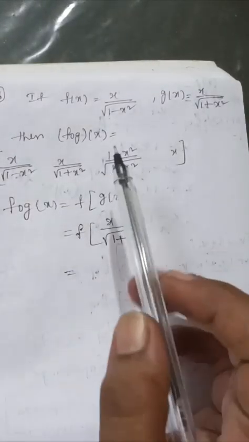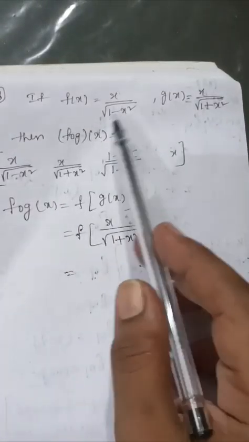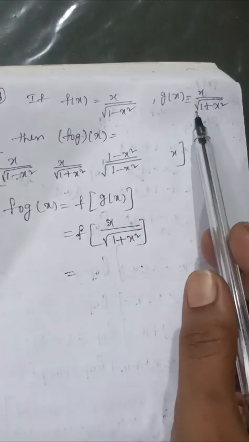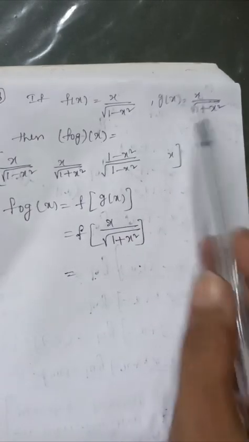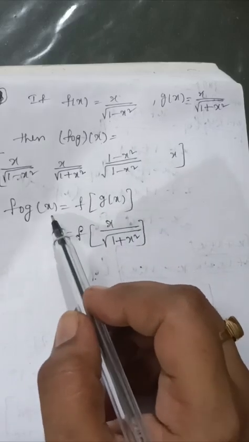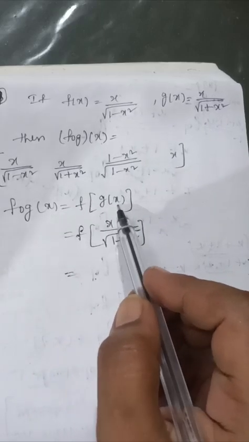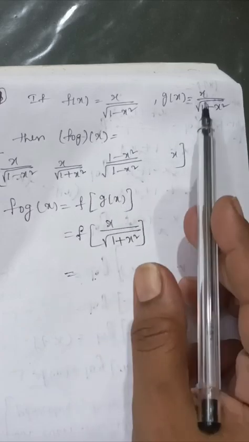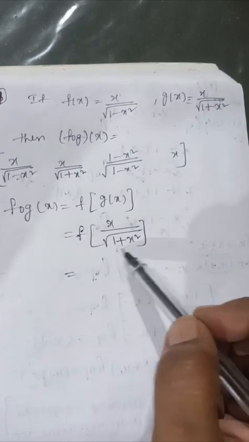Next question, functions. f of x equal to x by root of 1 minus x square. g of x equal to x by root of 1 plus x square. Then f circle g of x is. f circle g of x can be written as f of g of x. But g of x is defined as x by root of 1 plus x square.